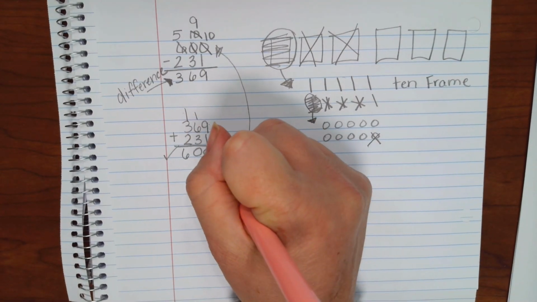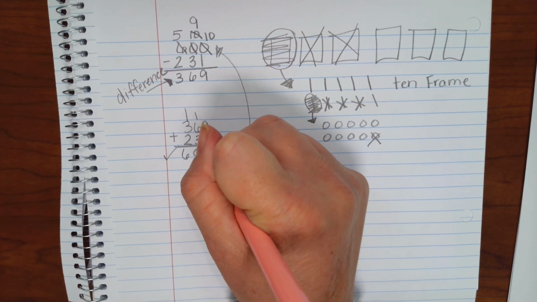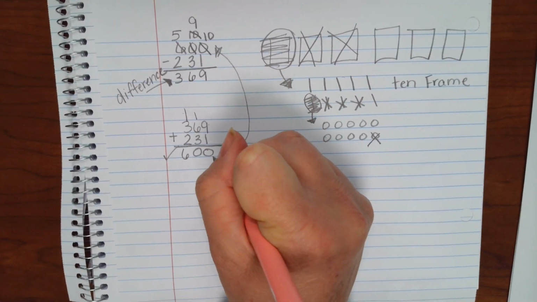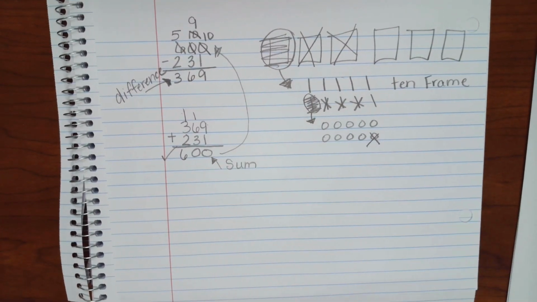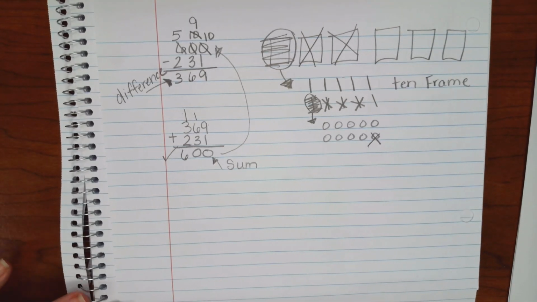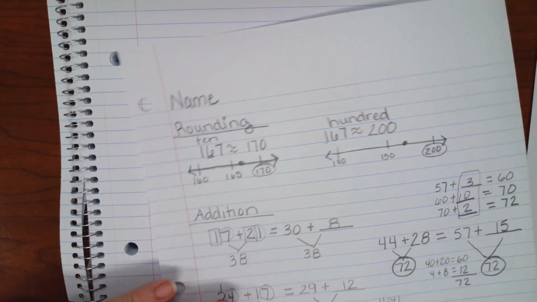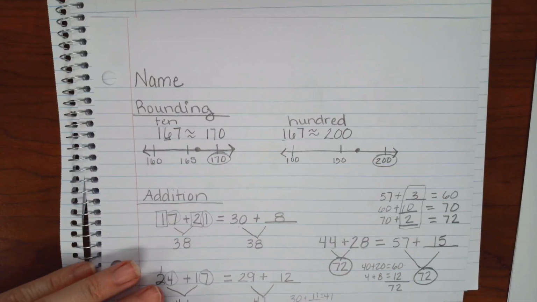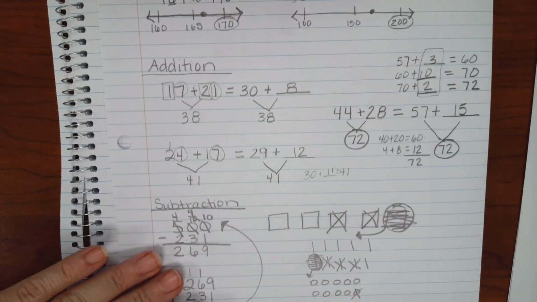And what's the answer to an addition problem called? You're right, it's called the sum. Good job. Alright, and there's our daily review. Make sure you put your name on it and you're going to staple it to your work plan.